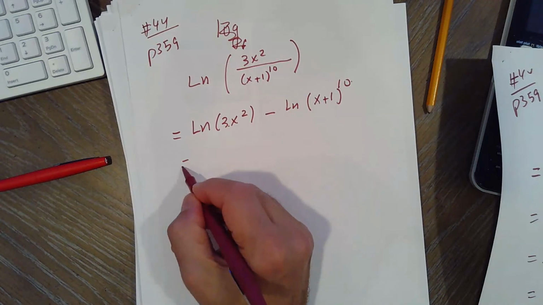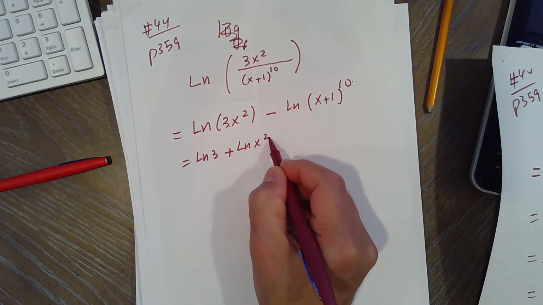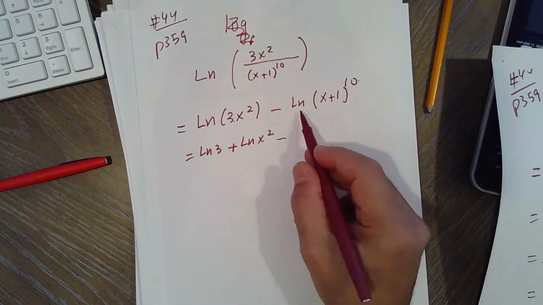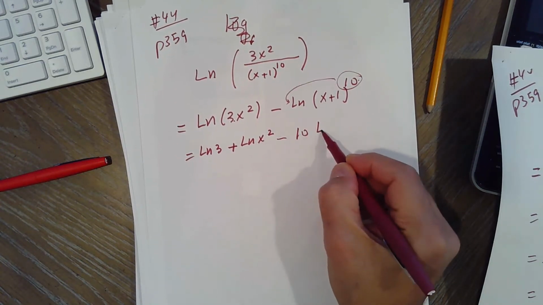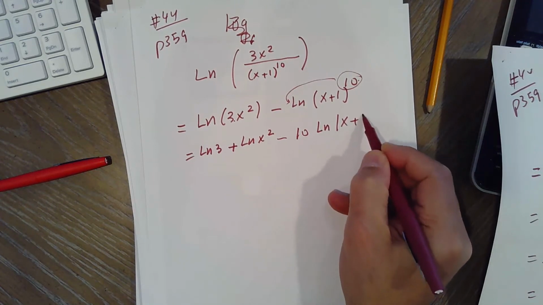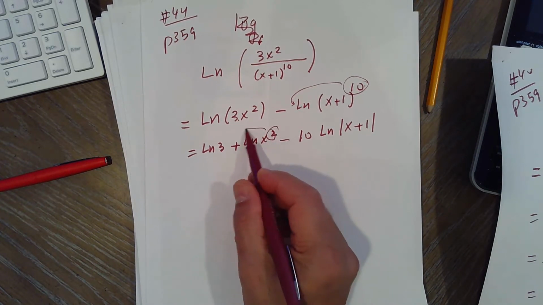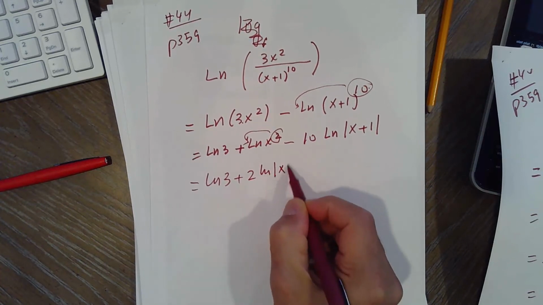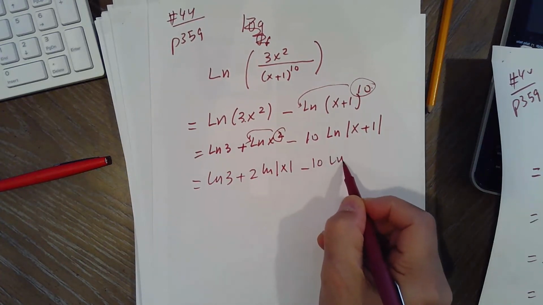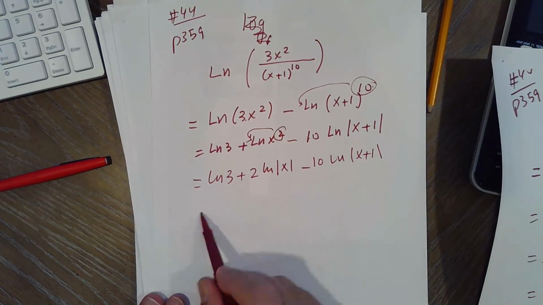Using the product rule, this would be ln of 3 plus ln of x squared minus, using the power rule, again, since it's an even power and you want to remove it, we need absolute value to make sure that x plus 1 is always positive. And the 2, again, is an even power, so we remove it. Again, we need an absolute value for x because it's an even power. And that's it.